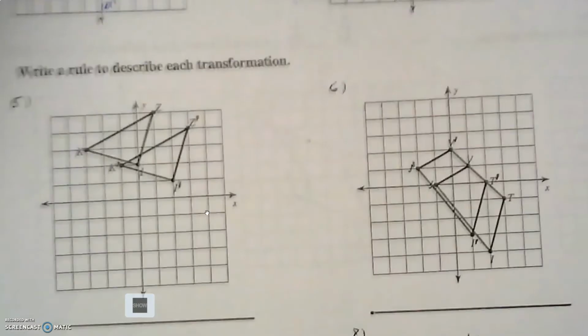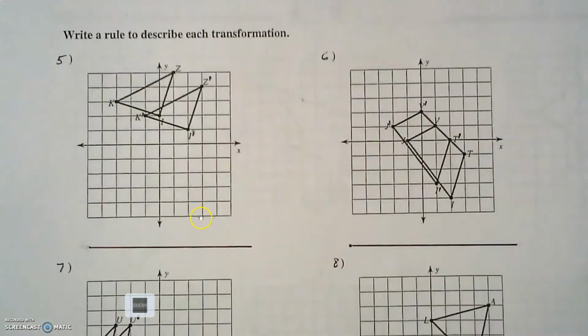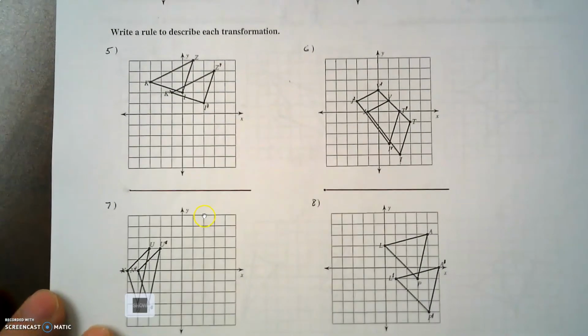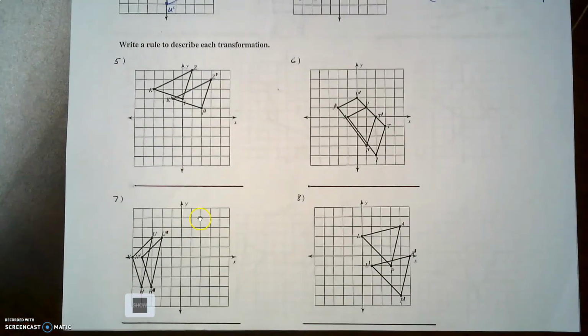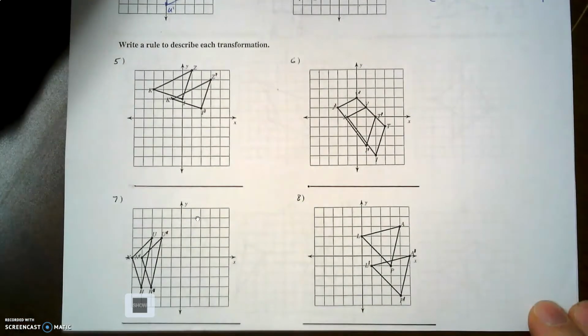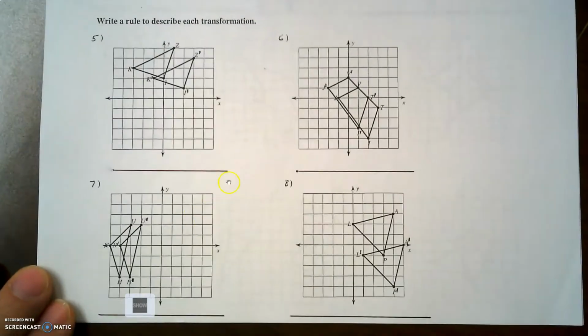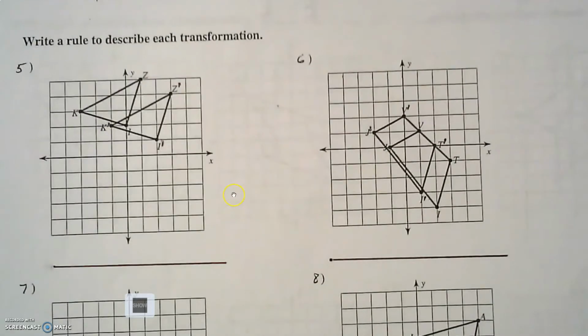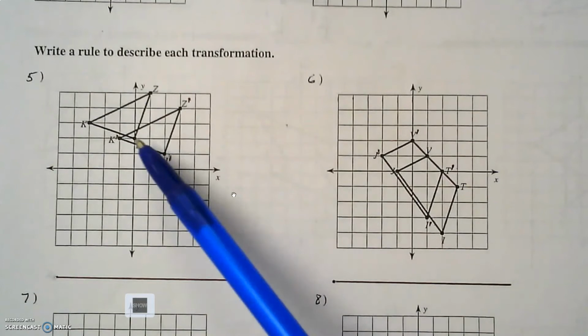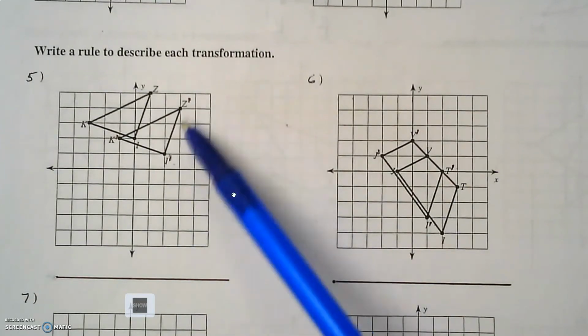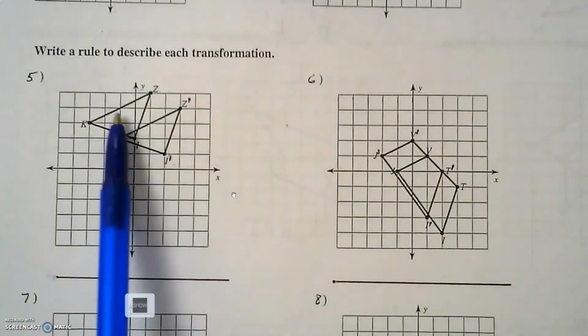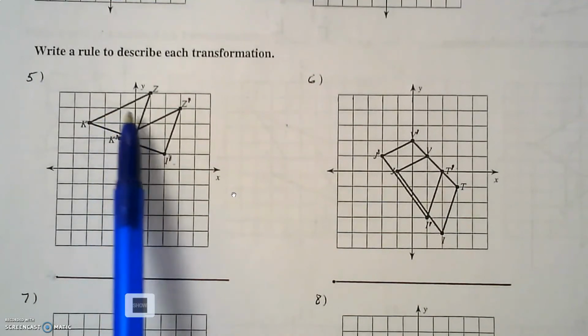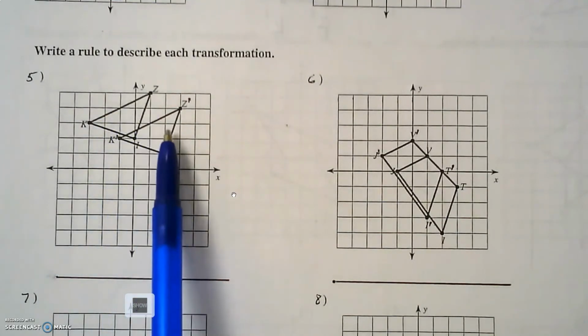There were 4 there. And the second half of the assignment, the translation already happened. You're asked to describe what happened. So first of all, let's zoom in a little. Which figure's which? See how this figure has the prime? So this is the new image. So it looked like it started here and ended up here.